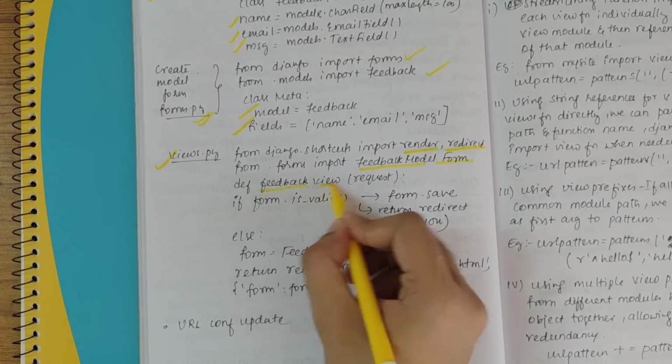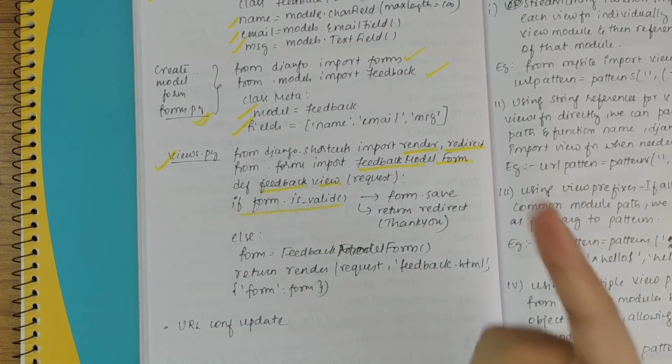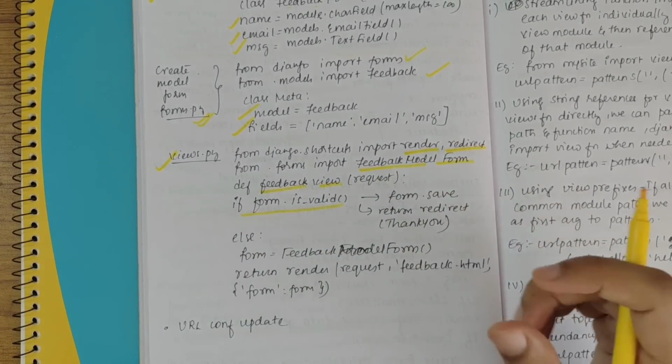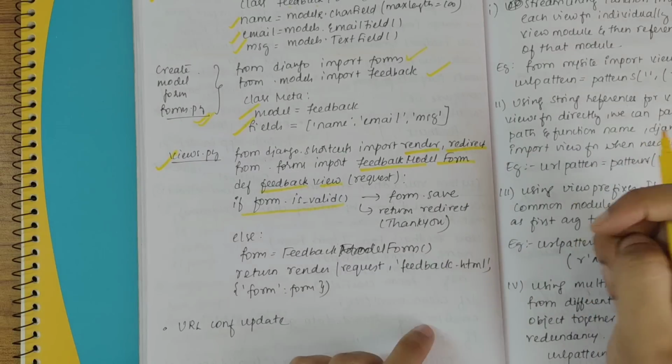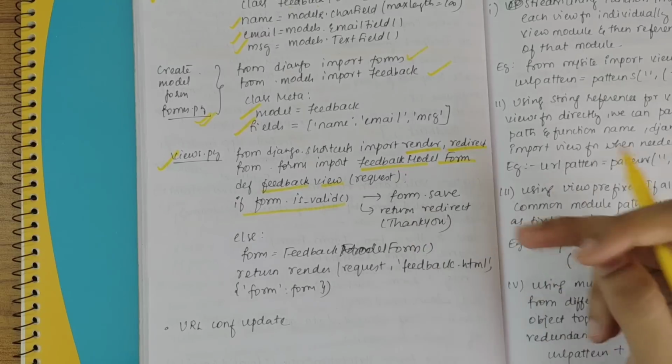Okay, next, the feedback view. Defining the feedback view with request. If form is valid, I'm checking if the form is valid. form.save, the form would be saved, and return redirect. Redirect is where I am giving some sort of output. Okay, it would be thank you.